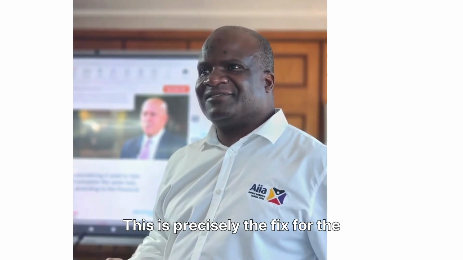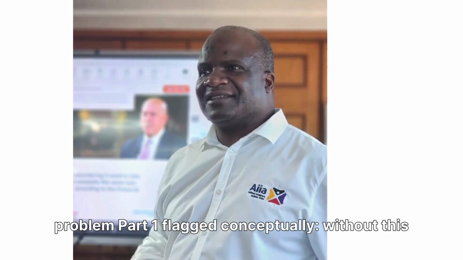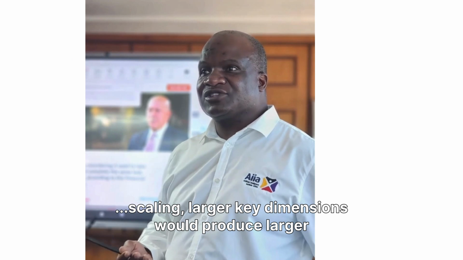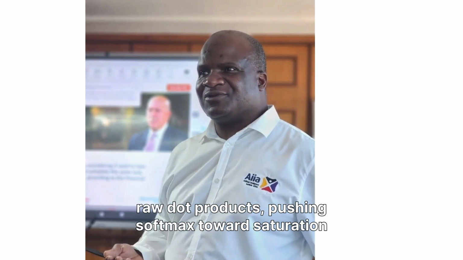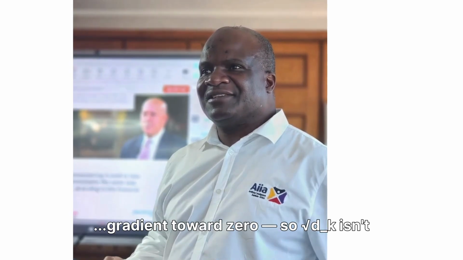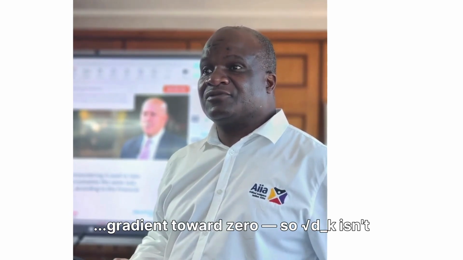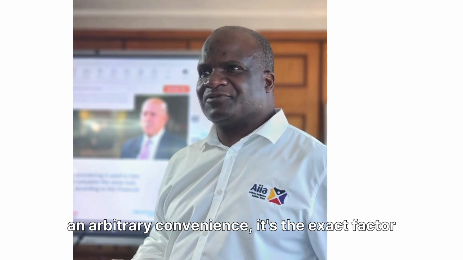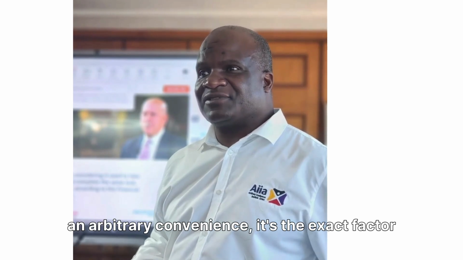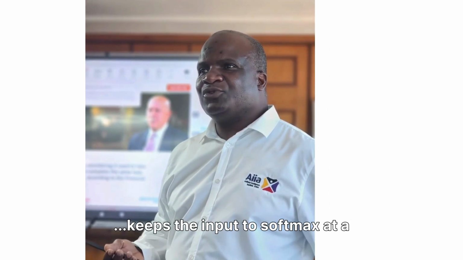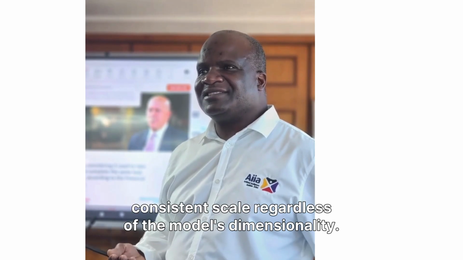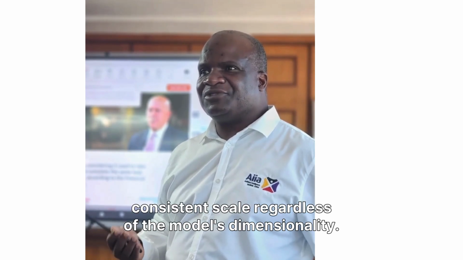This is precisely the fix for the problem part 1 flagged conceptually. Without this specific scaling, larger key dimensions would produce larger raw dot products, pushing softmax towards saturation and its gradient towards 0. So the square root of d sub k isn't an arbitrary convenience. It's the exact factor that keeps the input to softmax at a consistent scale regardless of the model's dimensionality.